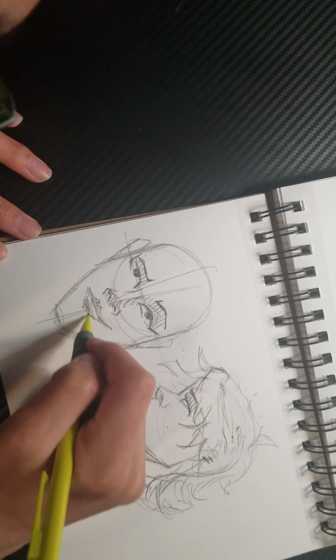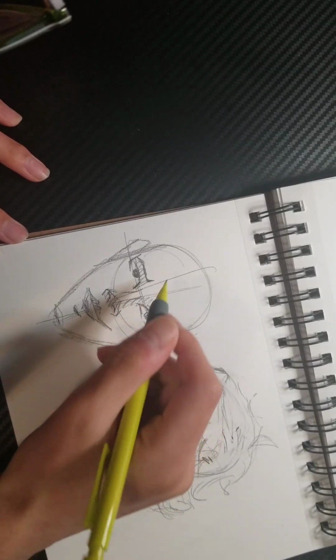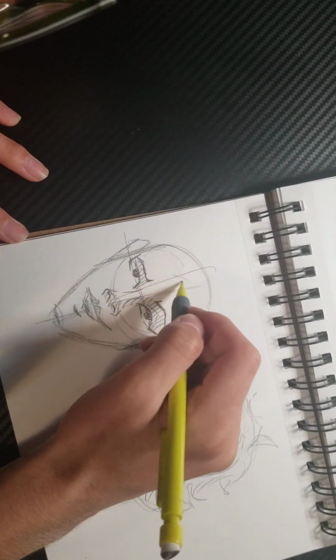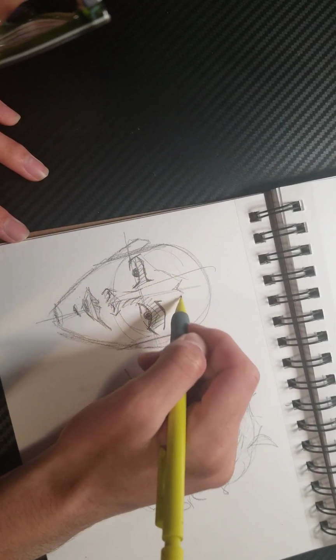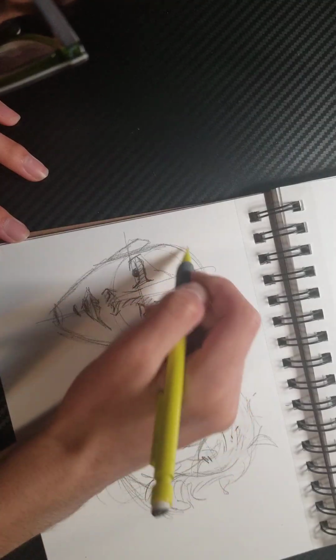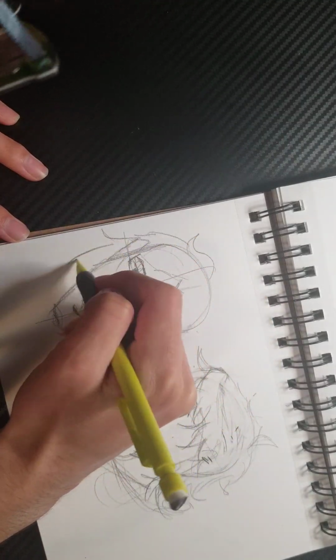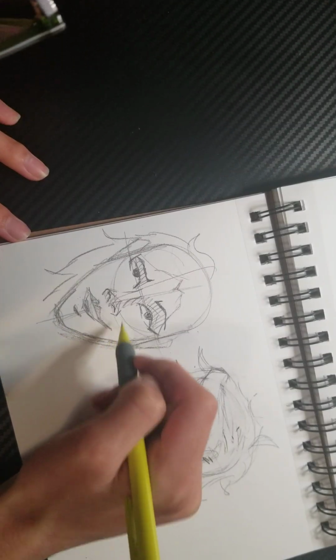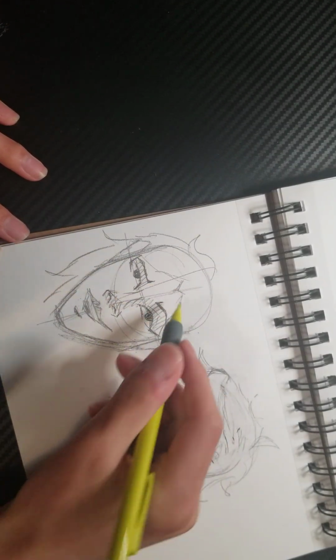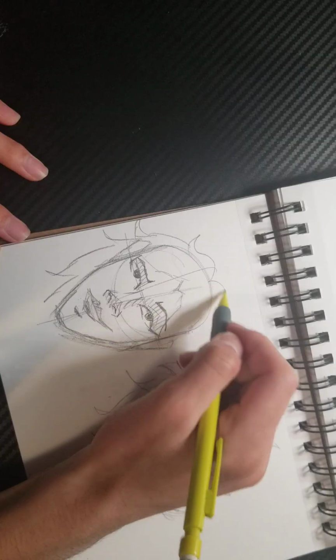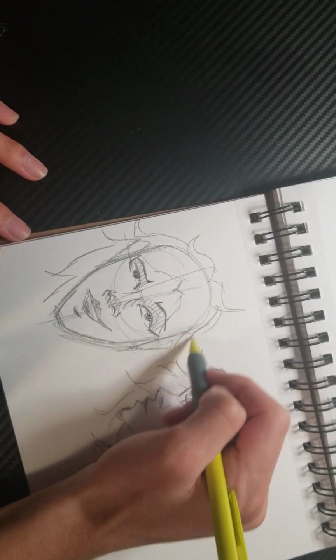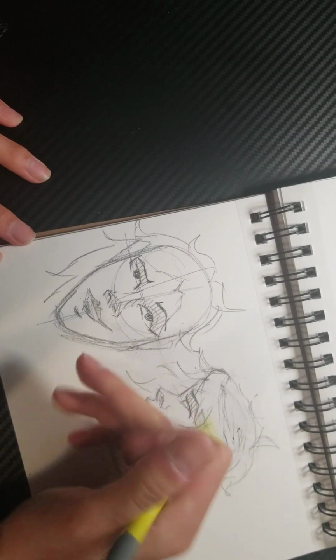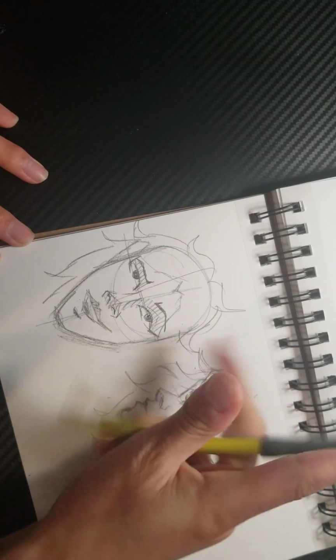And let's see. Yeah. The hair. This is the fun part.